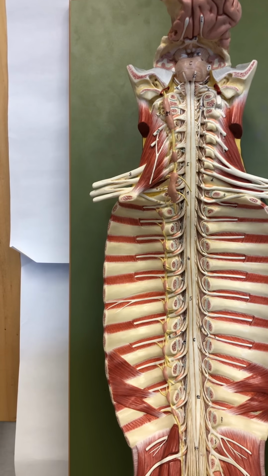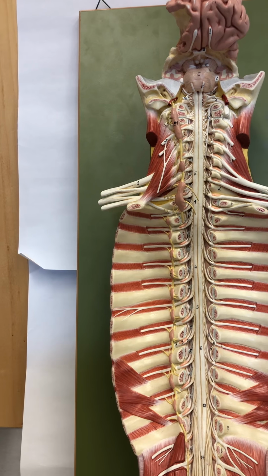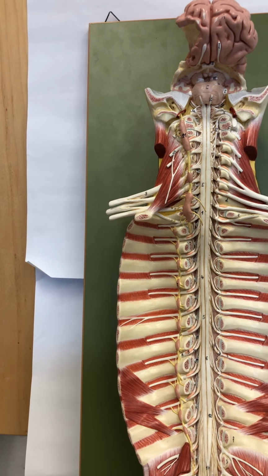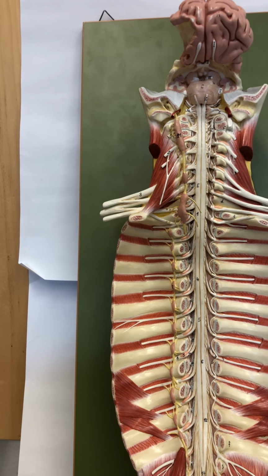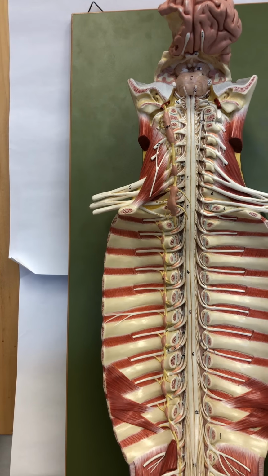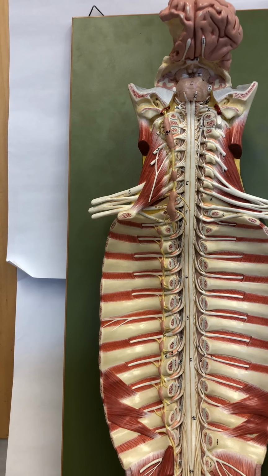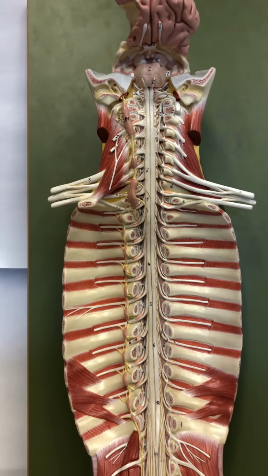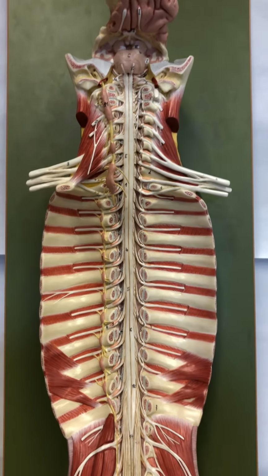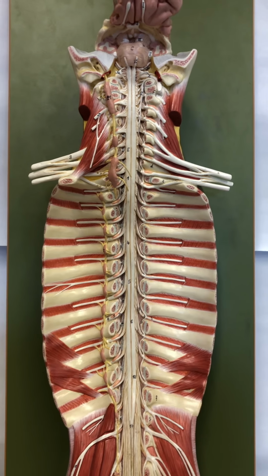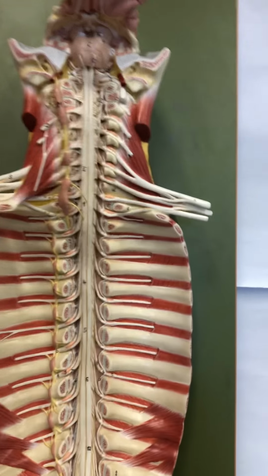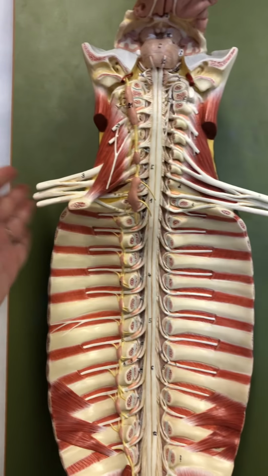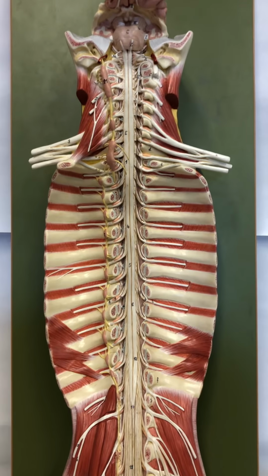And there are several important nerves that come off of here. The ulnar, radial, median, and musculocutaneous nerves. So for us, we can see several of those from this model, but we're going to point those out on a different model in another video. So just hang on for that. So these represent the brachial plexuses.